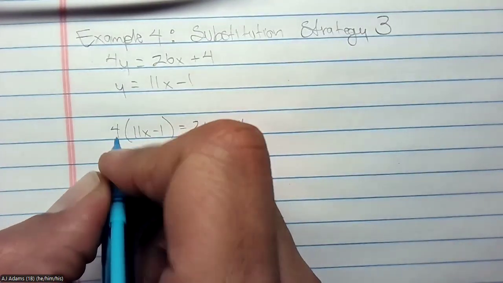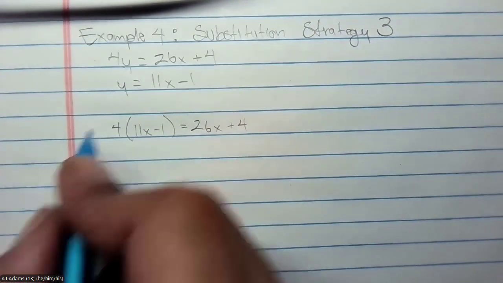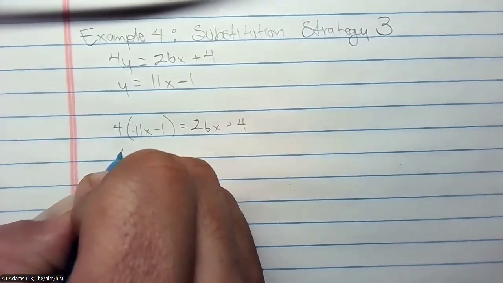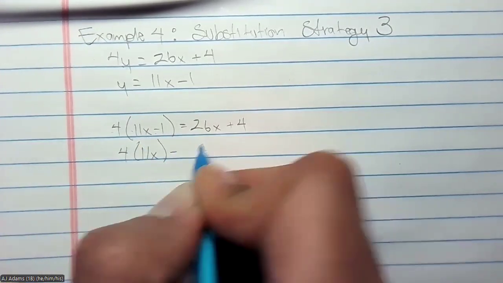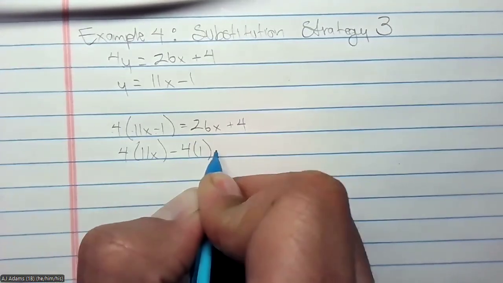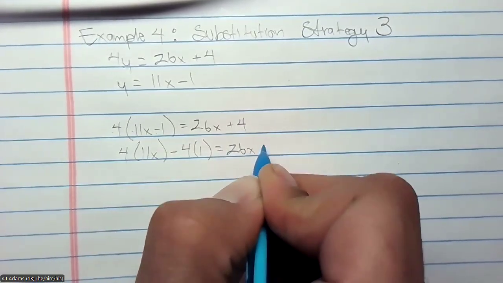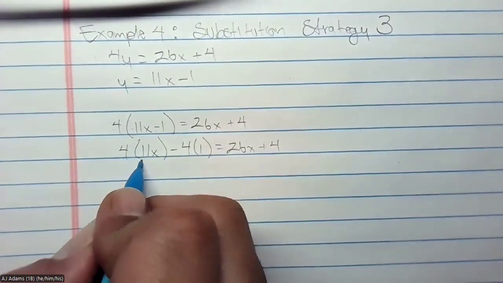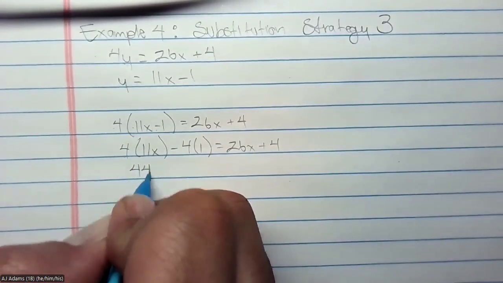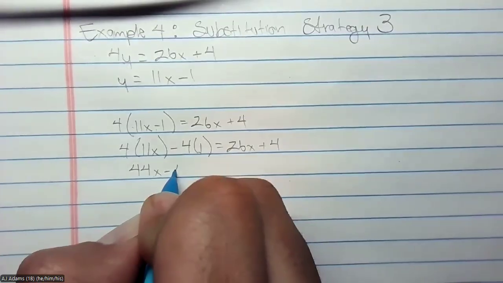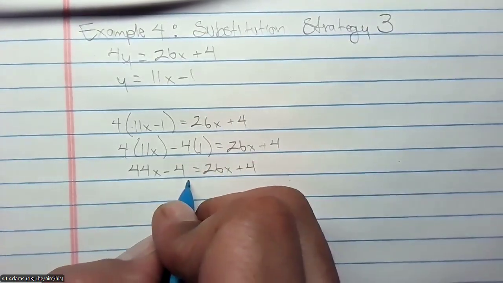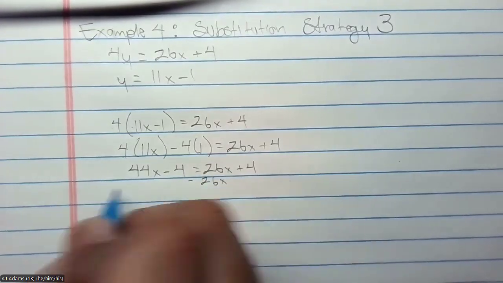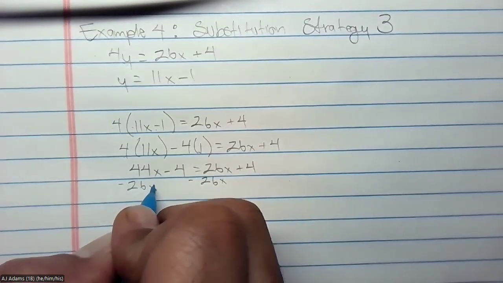And you don't have to write it out like this every time, but just for those of you who still get a little confused by the distributive property, we'll add this extra step. We have 4 times 11x minus 4 times 1 equals 26x plus 4. 4 times 11x equals 44x. Minus 4 times 1, that's 4, equals 26x plus 4. Subtract 26x from both sides.